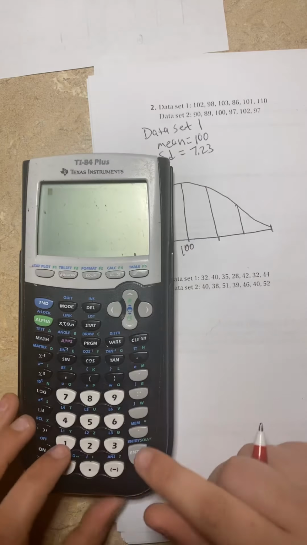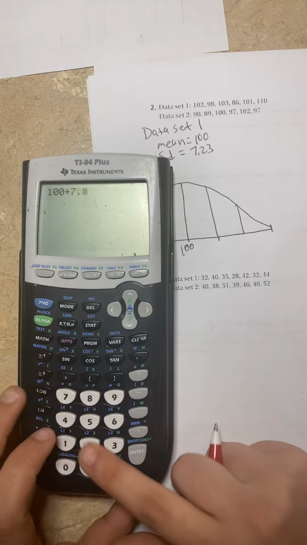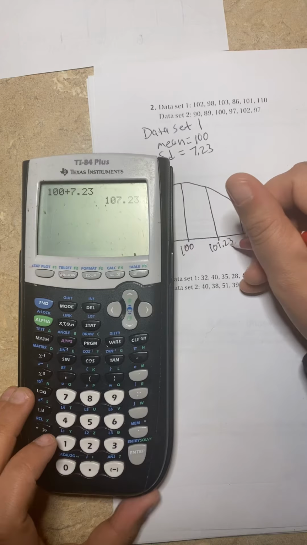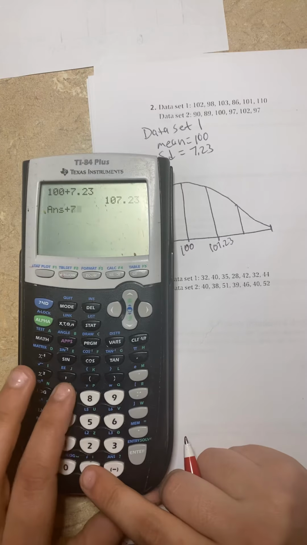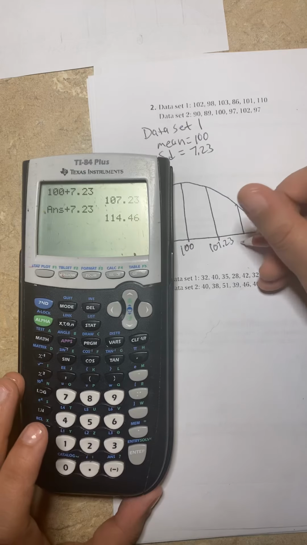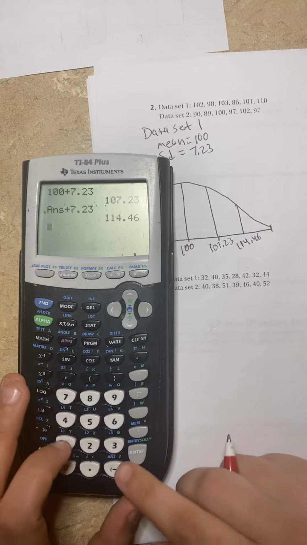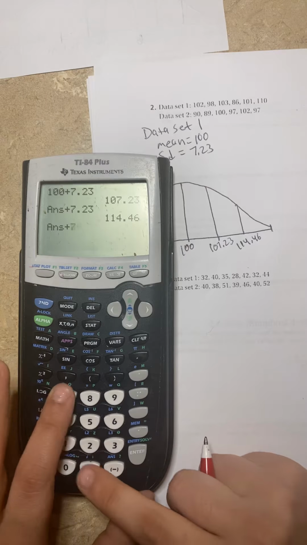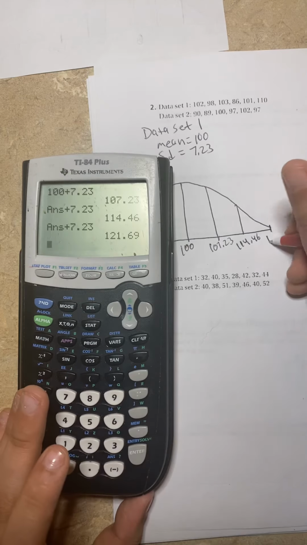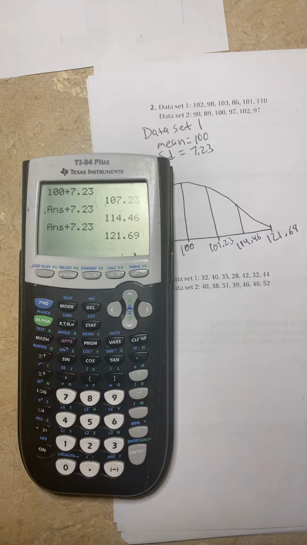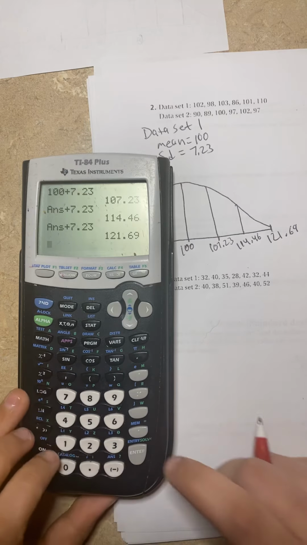So 100 plus 7.23 gives me 107.23, plus another 7.23 gives me 114.46, plus 7.23 gives me 121.69.